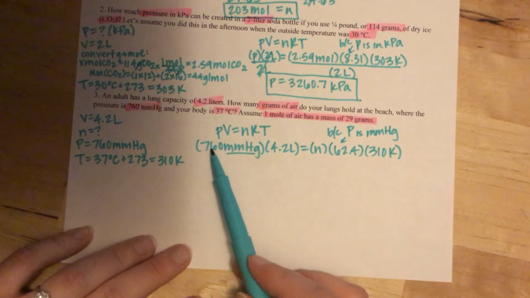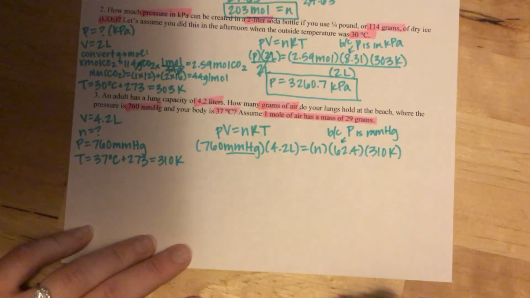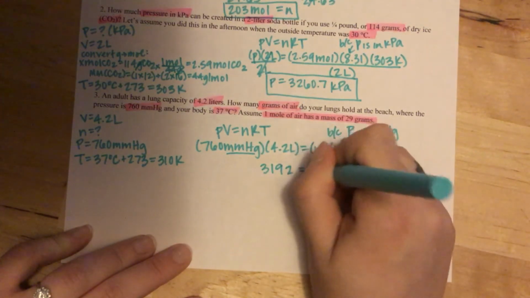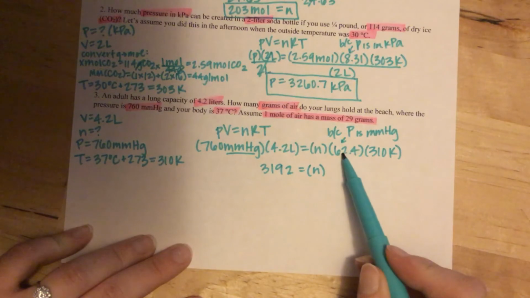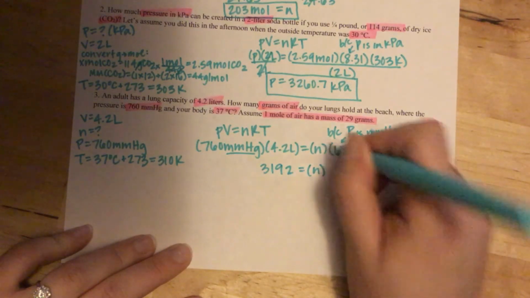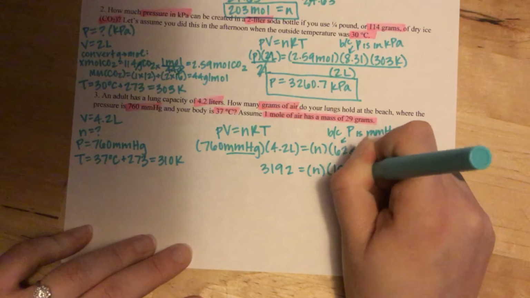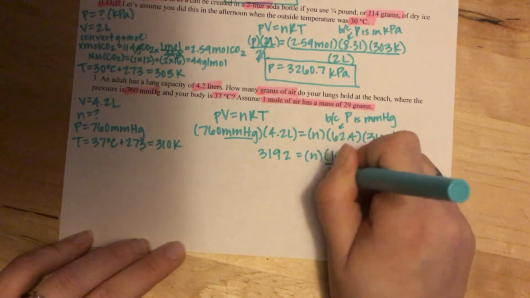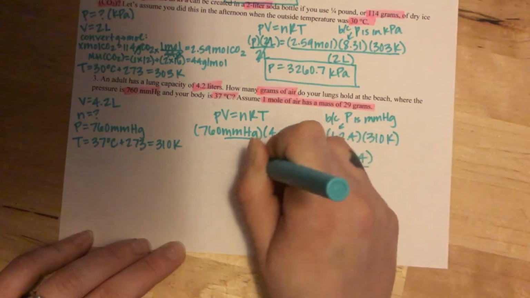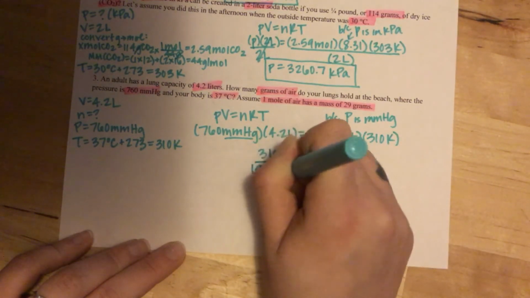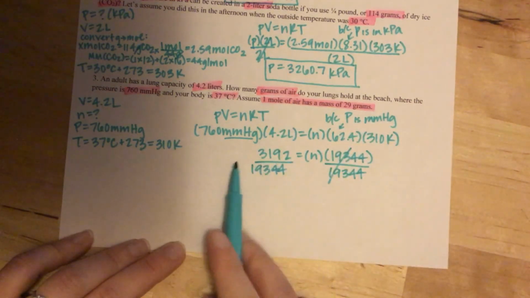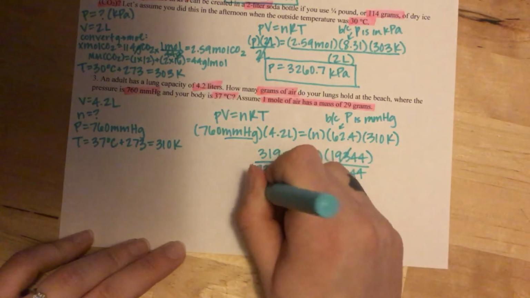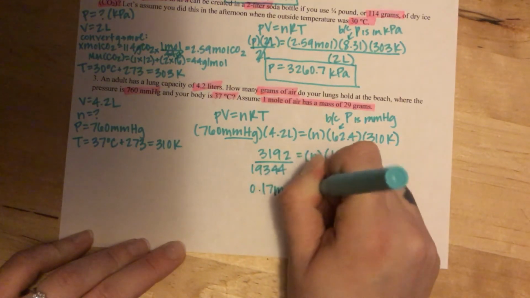So let's combine some of these numbers. On the left, I'm going to do 760 times 4.2, which will get you 3,192 on the left, is equal to n. If we do 62.4 times 310, you're going to get 19344. Then to isolate for n, I'm just going to divide both sides by this number. When you do that math, 3192 divided by 19344 gets you about 0.17 moles is n.